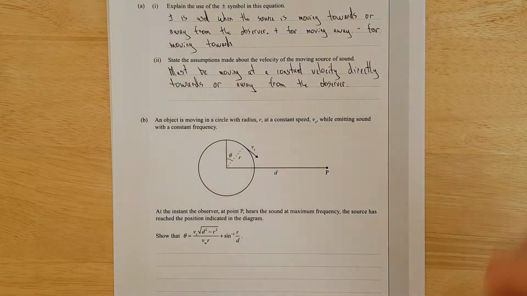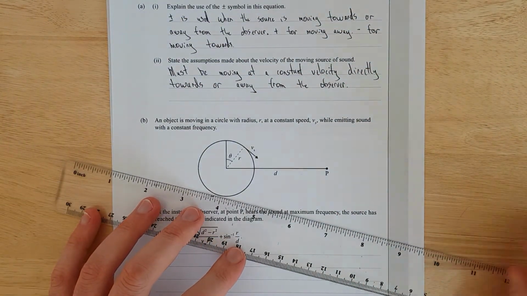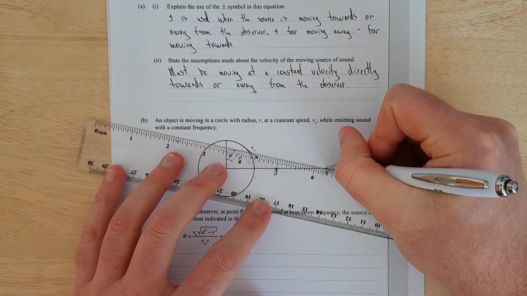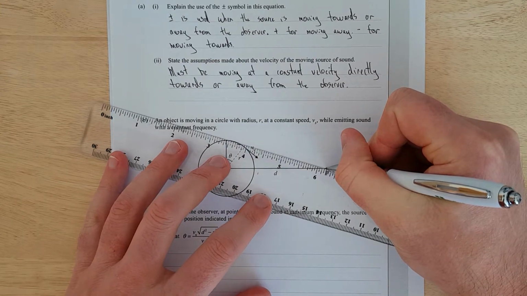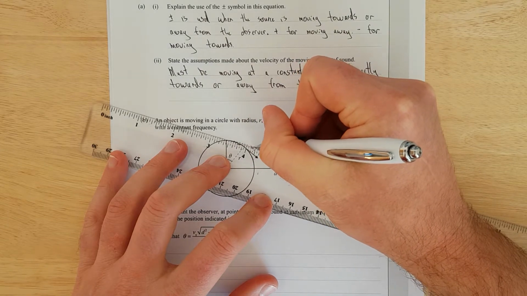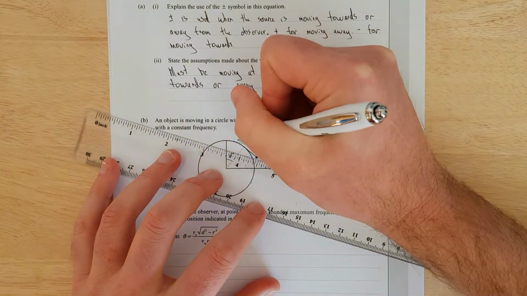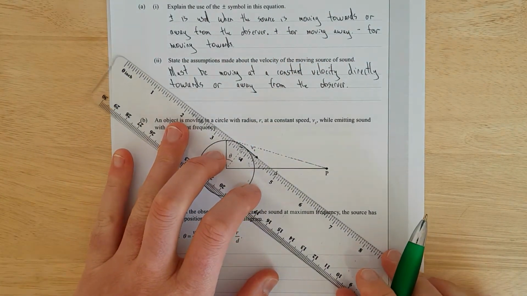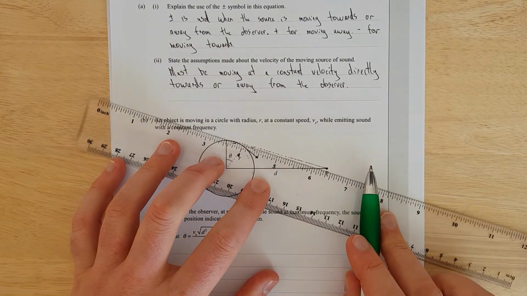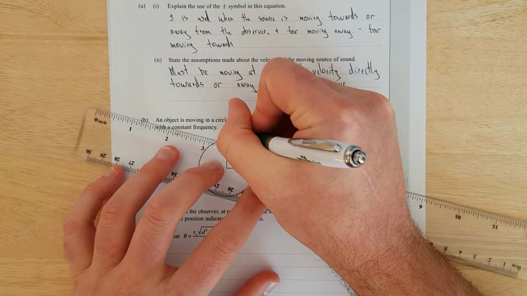So there's a few things to note with this. First and foremost, to figure out exactly where the sound would have occurred, we get our ruler, and we just go up to the face of the circle, because that is when it would have been directly towards the observer. You can see this vector is pointing off to the side, so the sound wouldn't be coming directly towards P. It would only be coming directly towards P at that point about here.